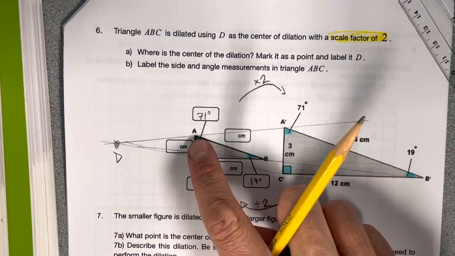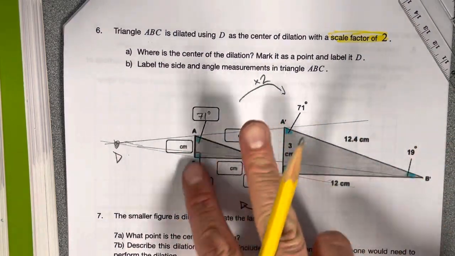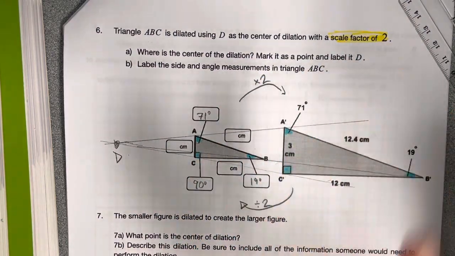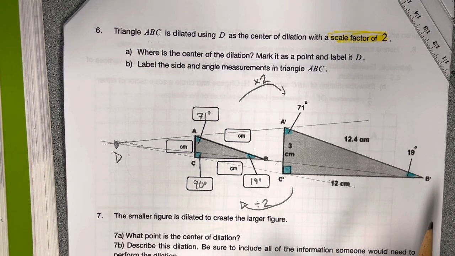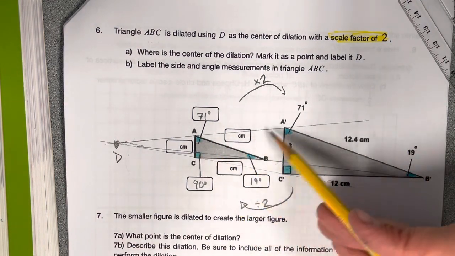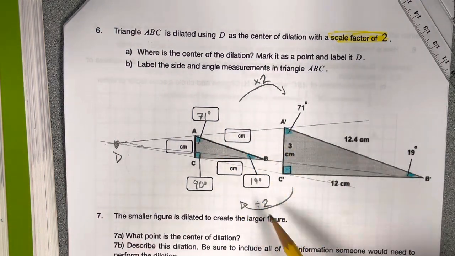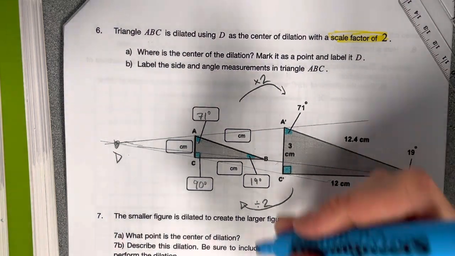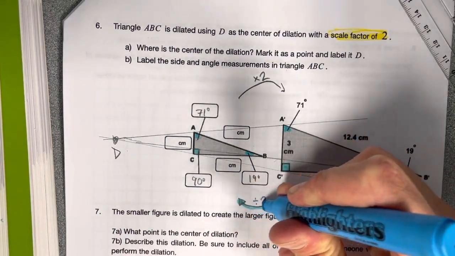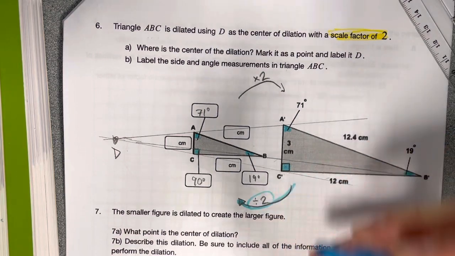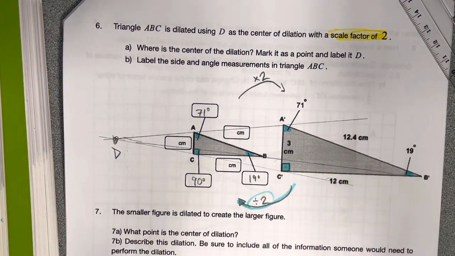And I could even use the transparency and match these up. If I traced this angle, it would match up perfectly with that one. We could see they're the same size. But the side lengths definitely look shorter. And we can divide by 2 to sort of reverse the scale factor there. Okay, so let's reverse that scale factor.